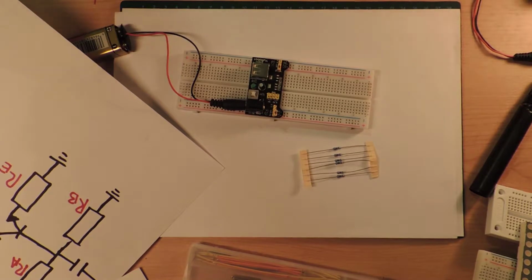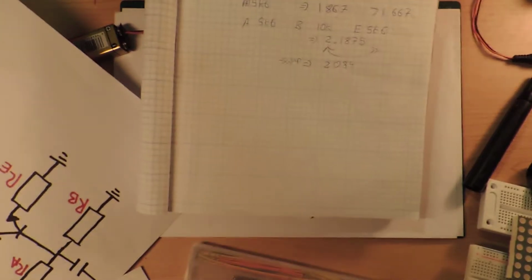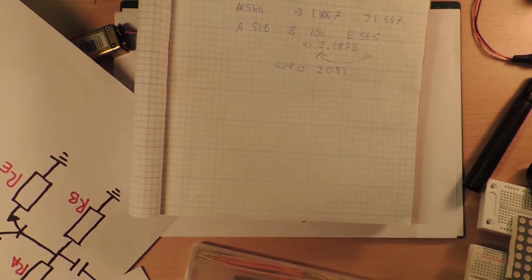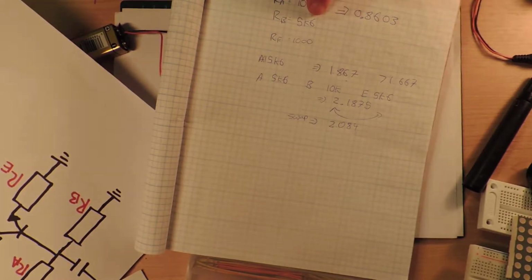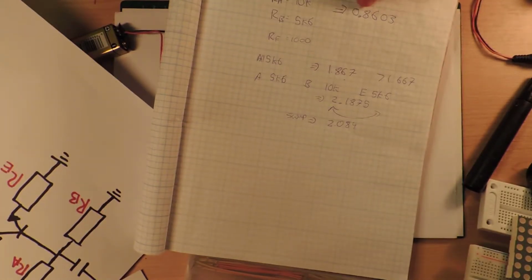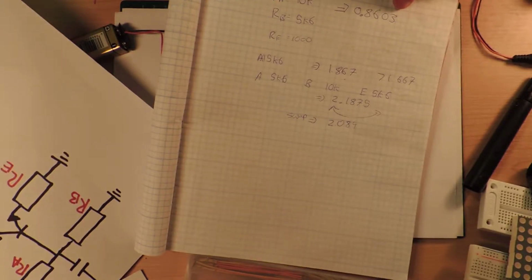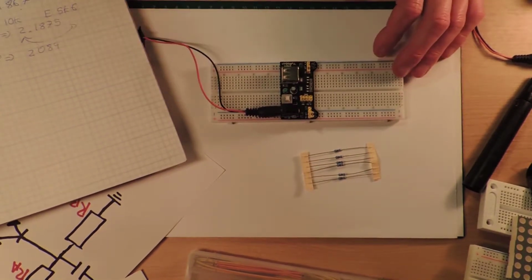Alright, so anyway, I wrote down a couple of examples and the answer. According to my equations, if RA was 10k and RB was 5.6k and RE is 1000, then VB is going to be 0.8603. I'm not too sure, I think I actually used a voltage drop of 0.6 to get there.